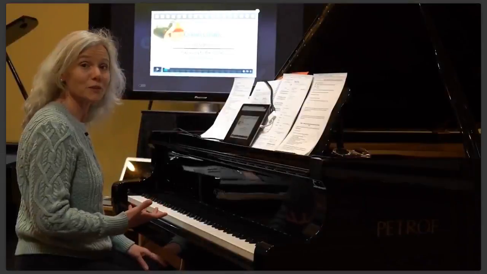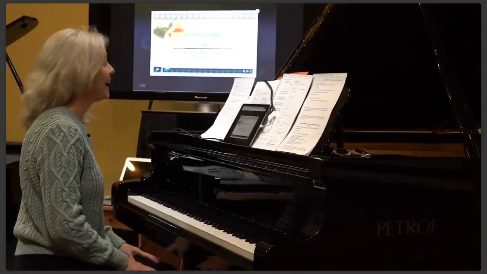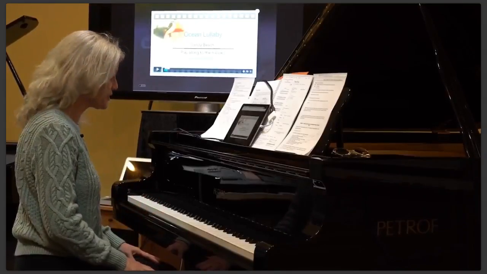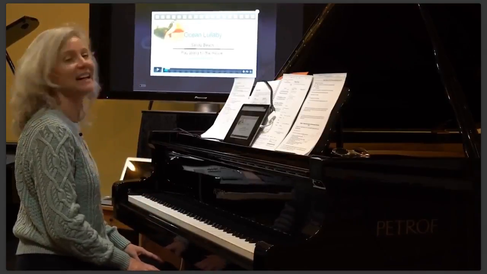With our advanced students, we're really going to be starting to see some more complex rhythms happening. And I love complex rhythms. I find them very challenging, so it's great for me to be able to sit down and muck around with them a little bit and get them in my hands.